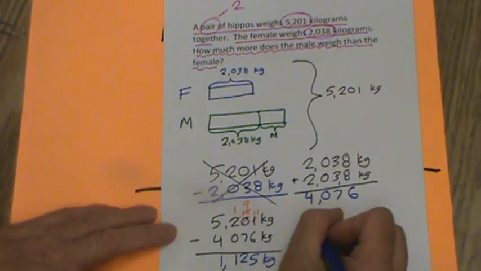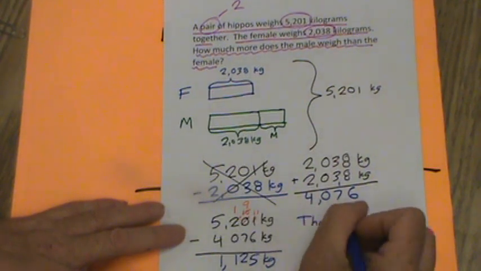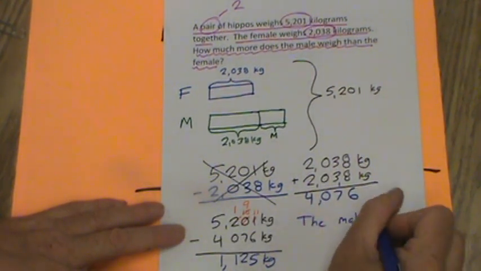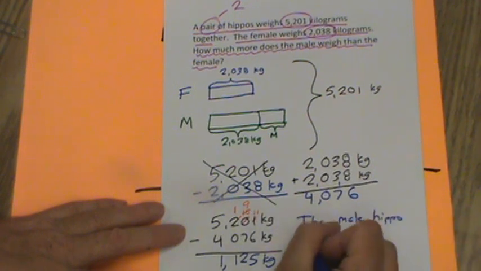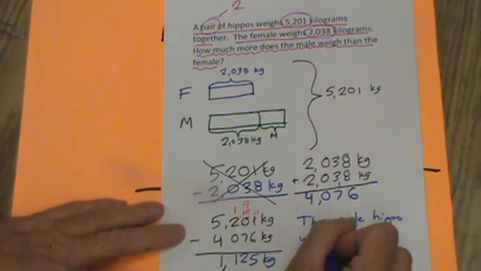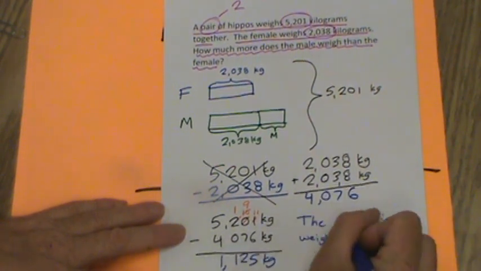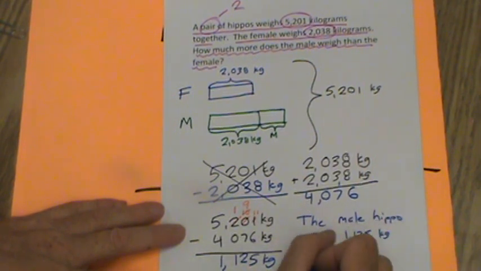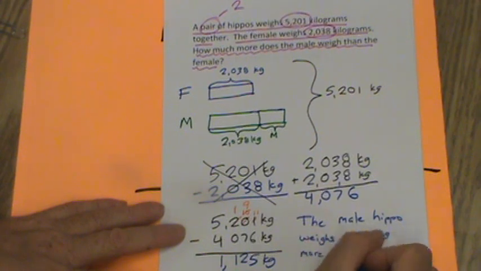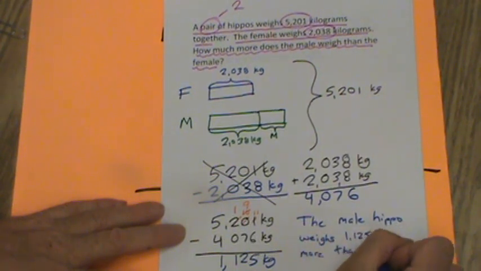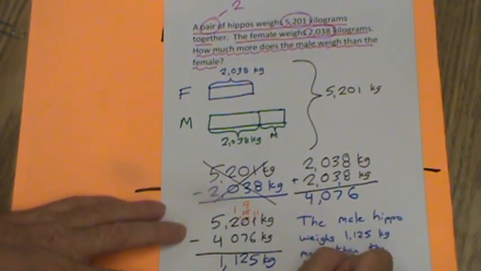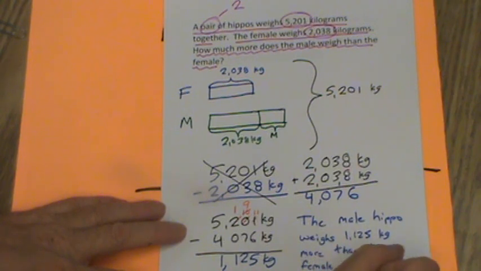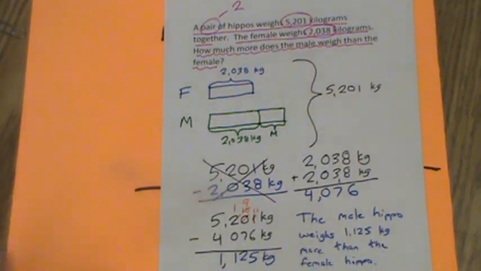And we could say the male hippo weighs 1,125 kilograms more than the female hippo. Period.